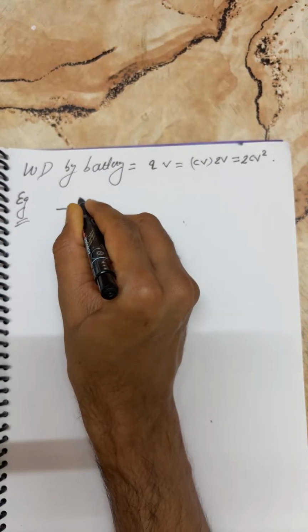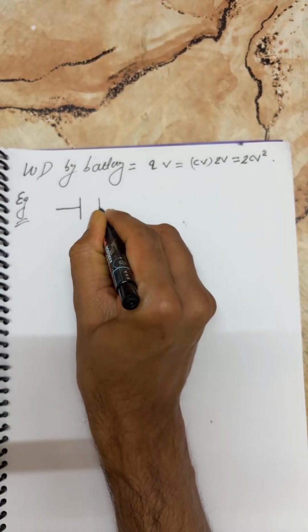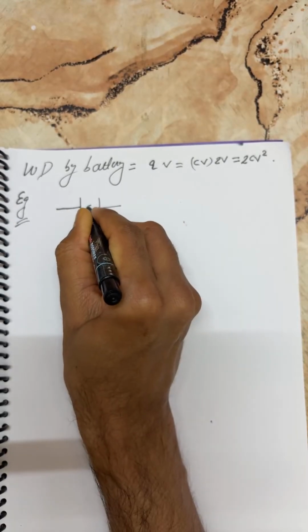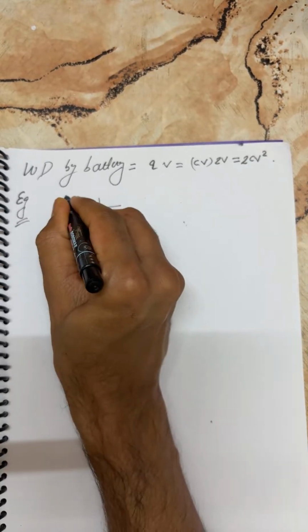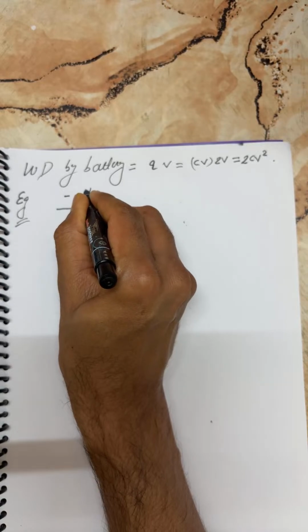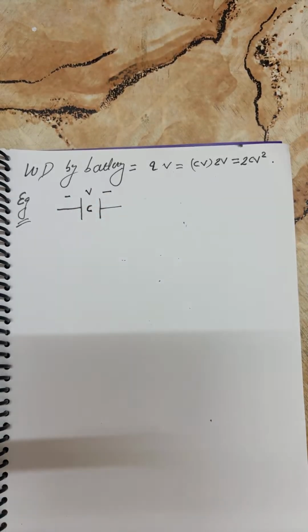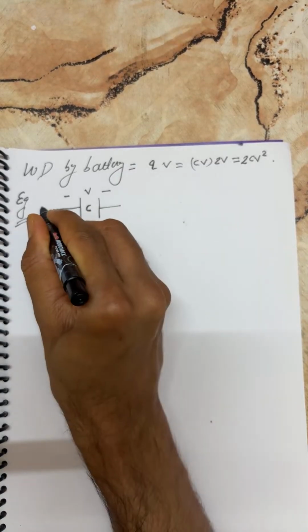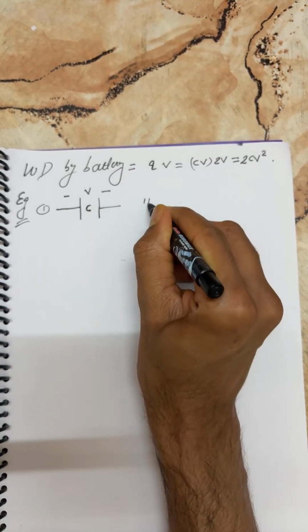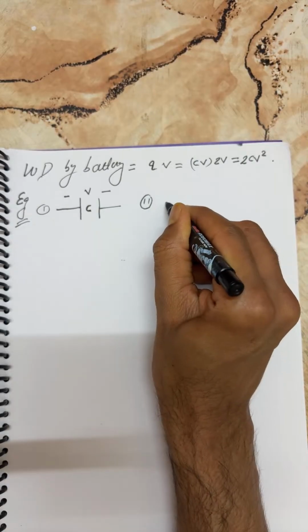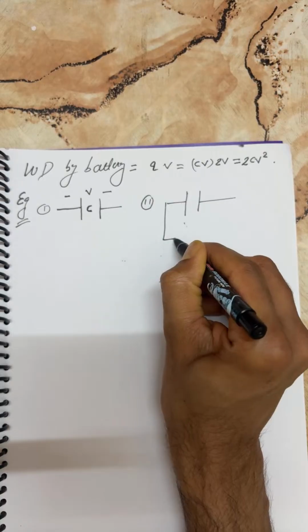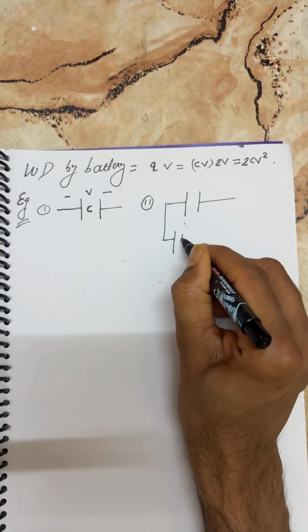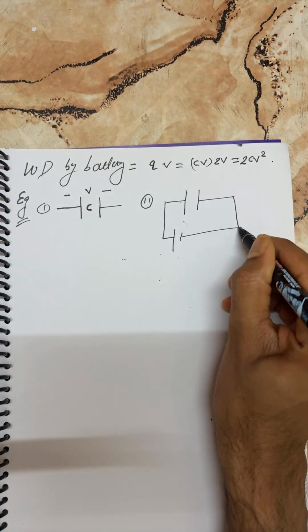Here we have a capacitor C. Here I'm calling the potential across the capacitor minus V and plus V. Now, students, this is the first part of the question. For the same capacitor, I'm going to connect a 3-volt battery.